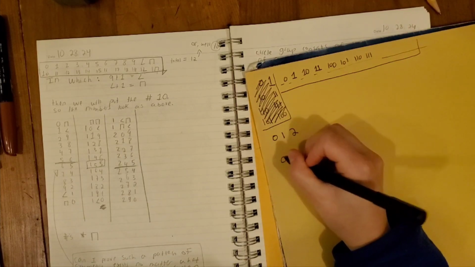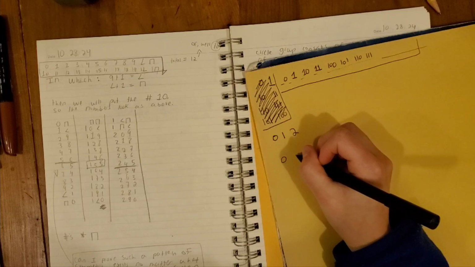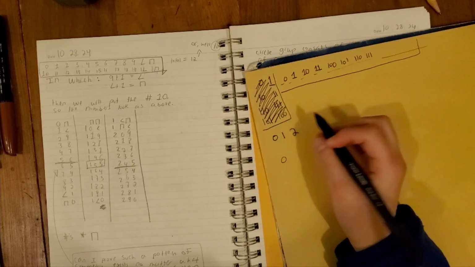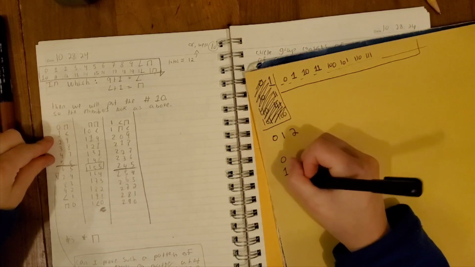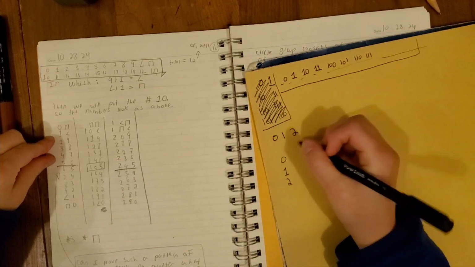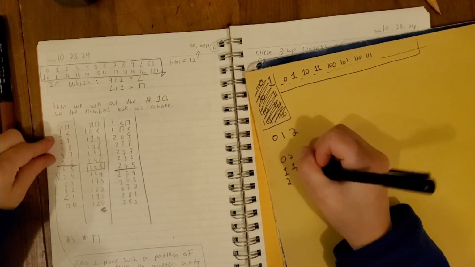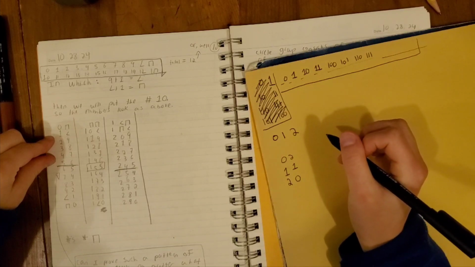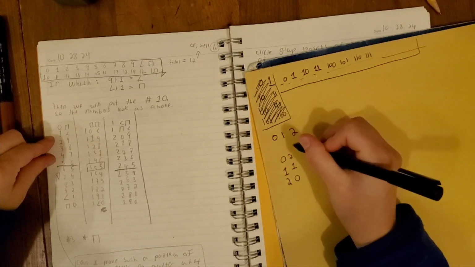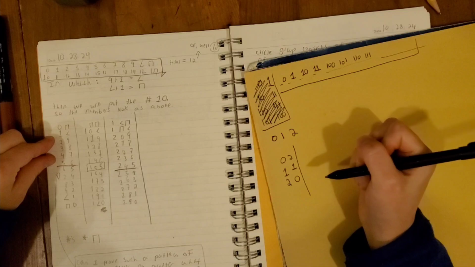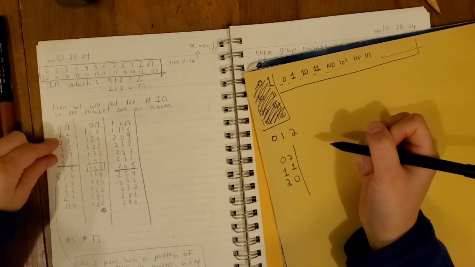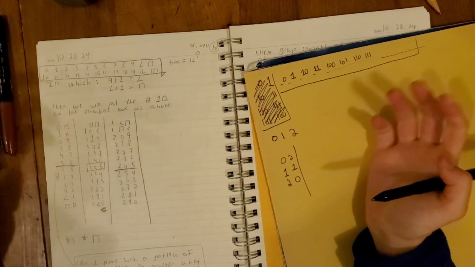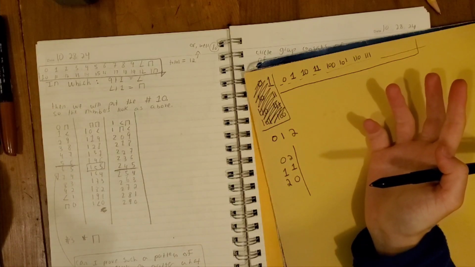So we have 0 and we would follow the pattern. So we'd have 0, 1, and then 2, and then backwards we would write 2, 1, and then 0. And then I'm so confused.